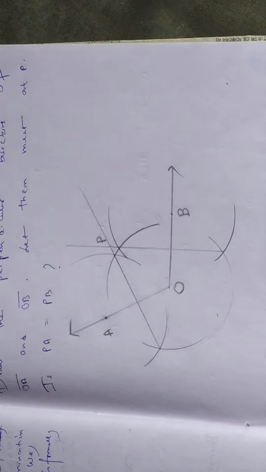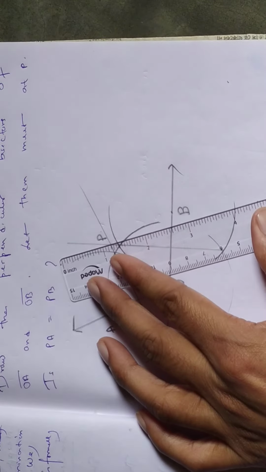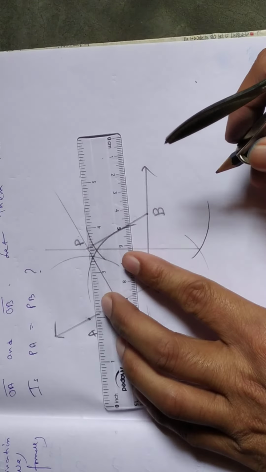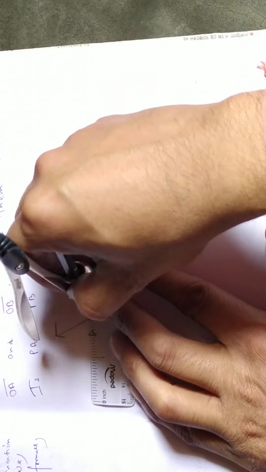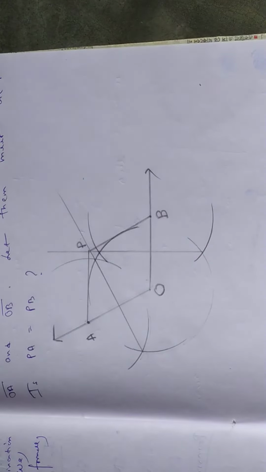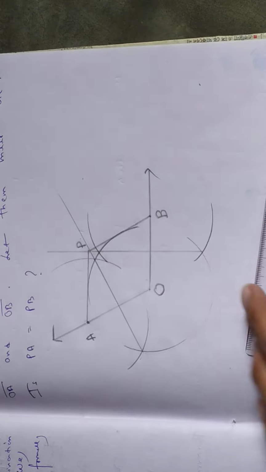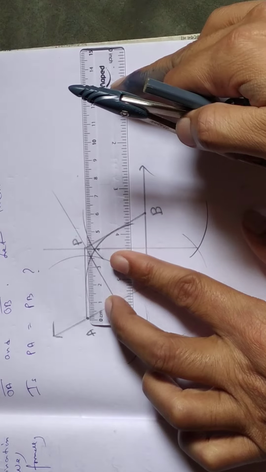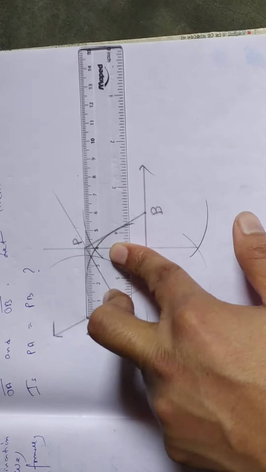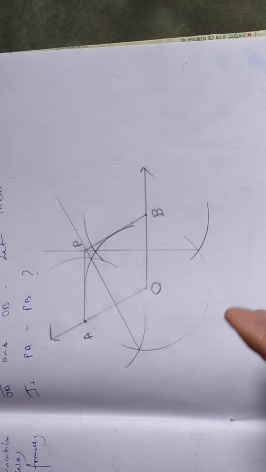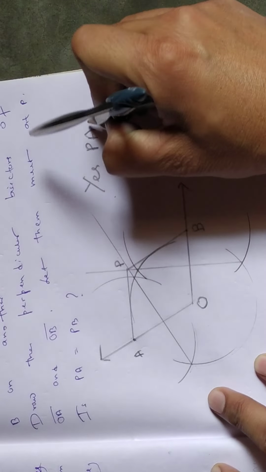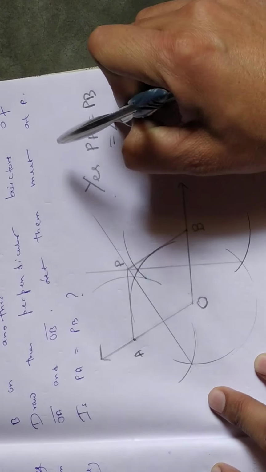Now what is the question? PA equals PB. Now join PA and PB. This is PB and this is PA. Now you have to check whether PA equals PB or not. So here almost it is coming 4 and here also it is coming 4. So same length, PA also 4, PB also 4. So what you have to write down? Yes, PA equals PB equals 4 centimeter.